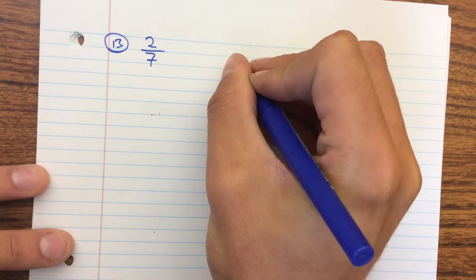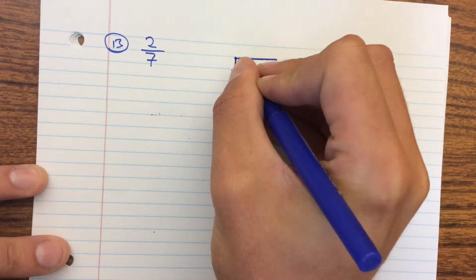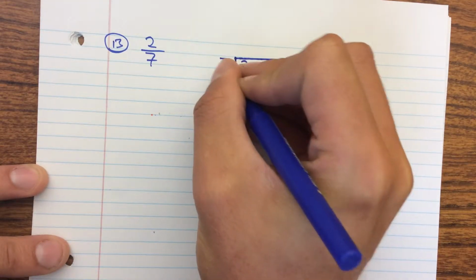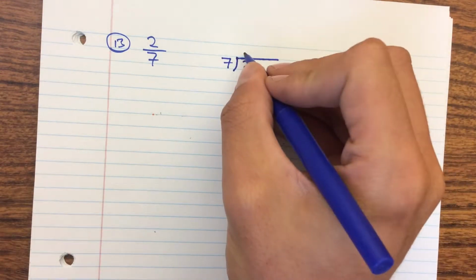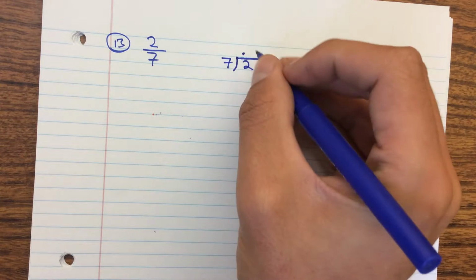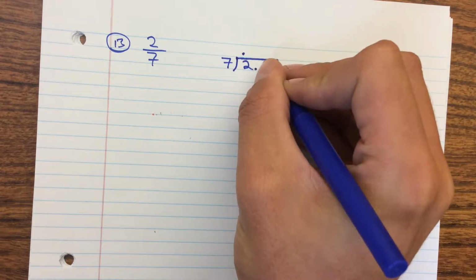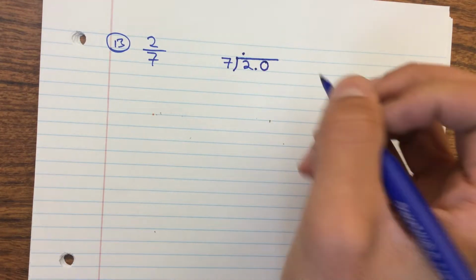So here's my long division problem. I put my 2 on the inside. We're dividing it by 7. First of all, I know that 7 can't go into 2, so I'm going to need to put a decimal. And I knew right away that 2 sevenths was less than 1. And now I can bring this 0 here. That's going to become 20.